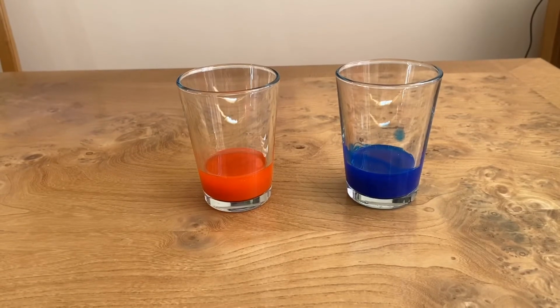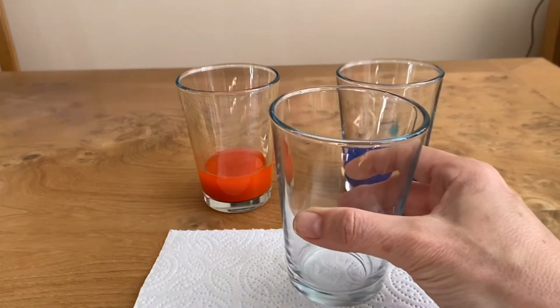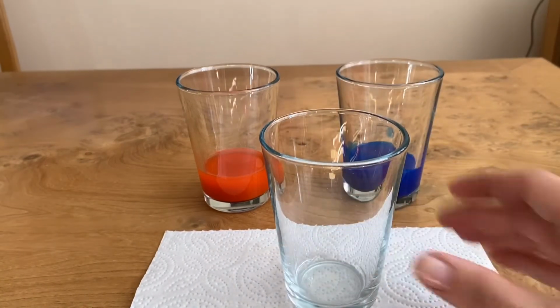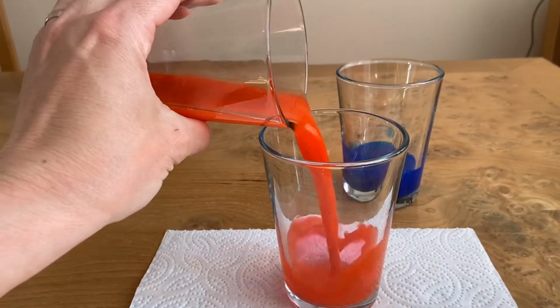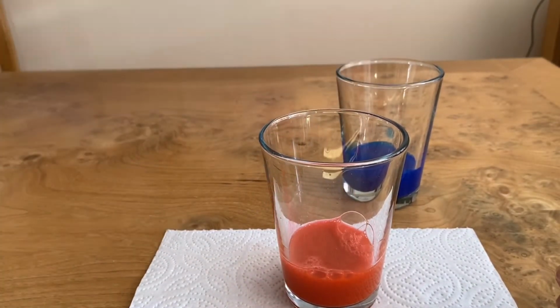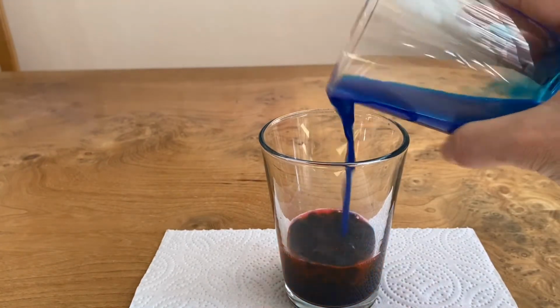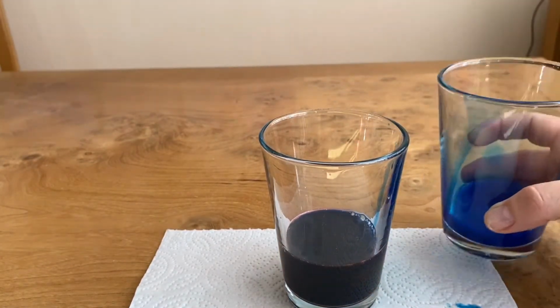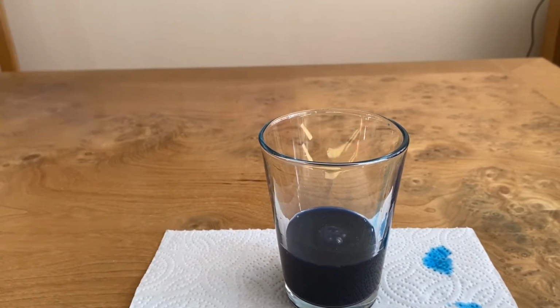Okay guys, so now we have got red and blue left. So I'm going to put my kitchen towel down there. I'm going to add my glass to do some mixing. So what I'm going to do is I'm going to add in all the red, and then we're going to add in the blue and see what happens. Oh, spilled a little bit there. Give it a little mix, and there we have our purple.